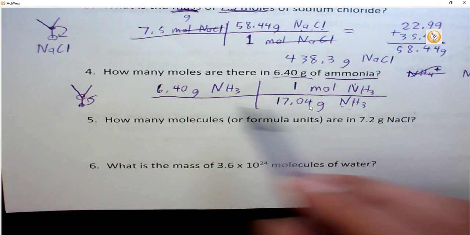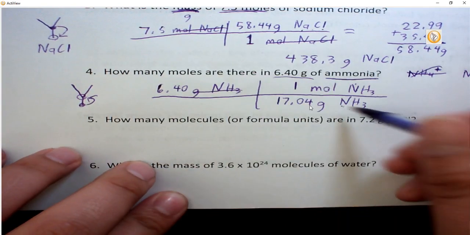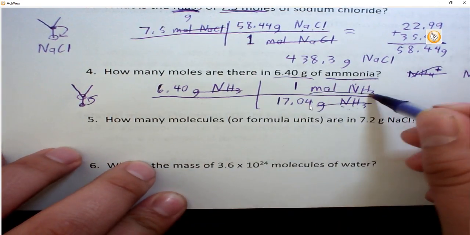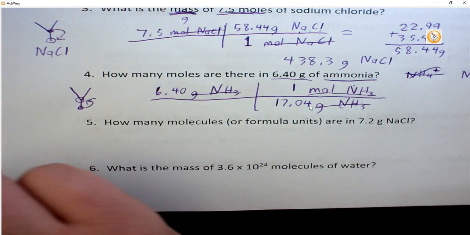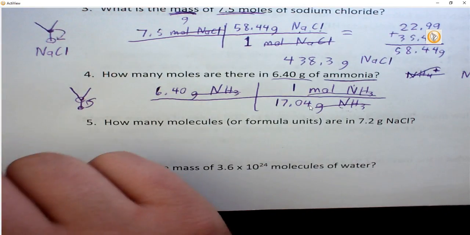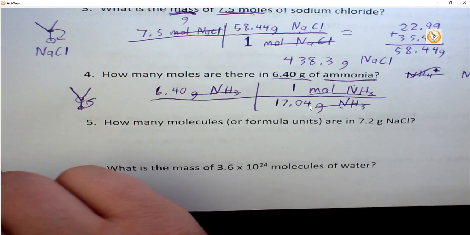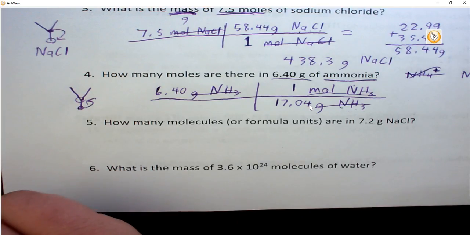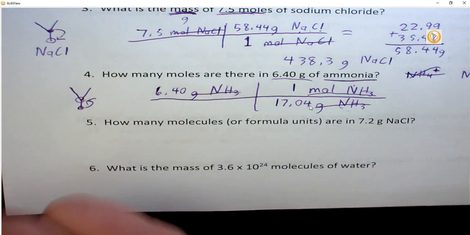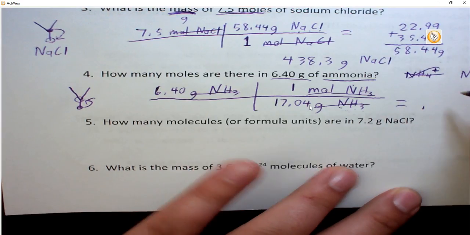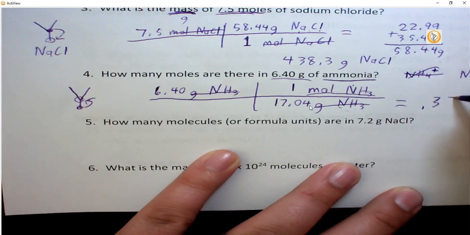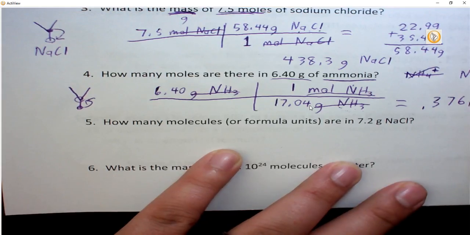Now all we got to do is cancel out our units here. We know we're left with moles of ammonia. 6.40 times 1 divided by 17.04. Our answer should come out to 0.376 moles of ammonia.